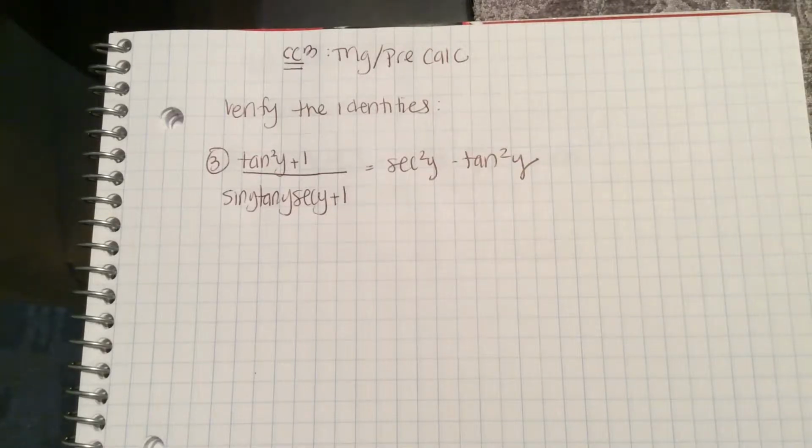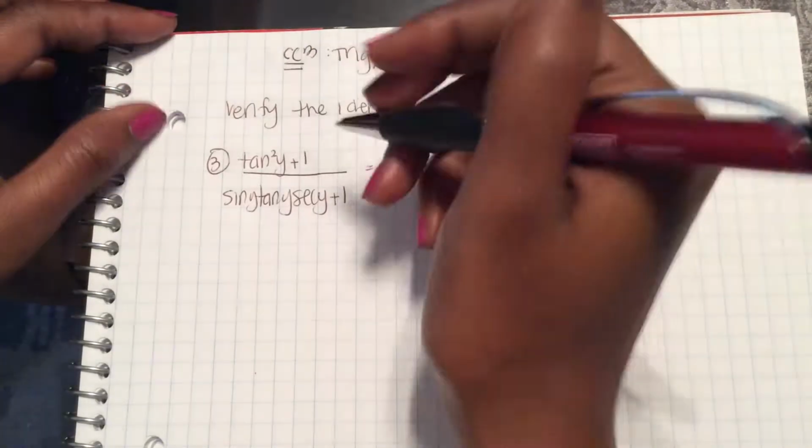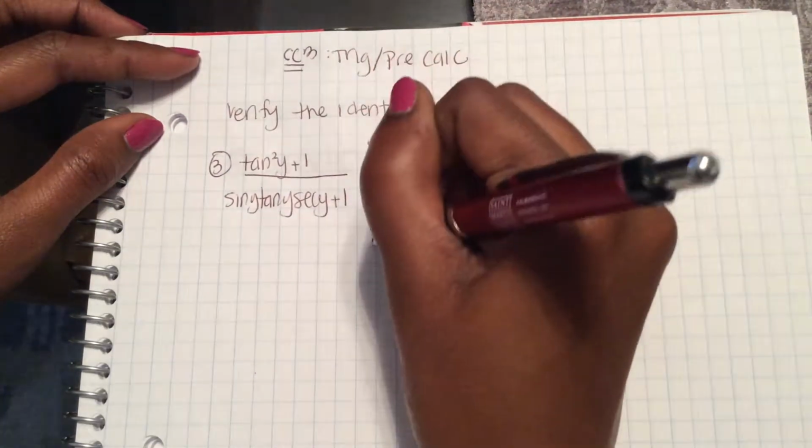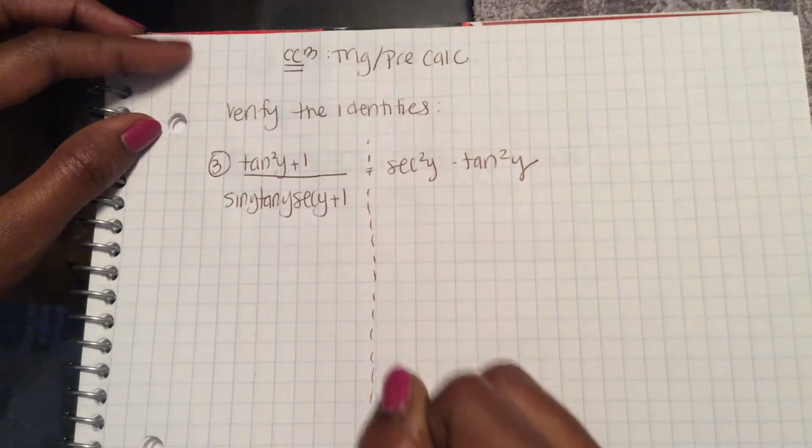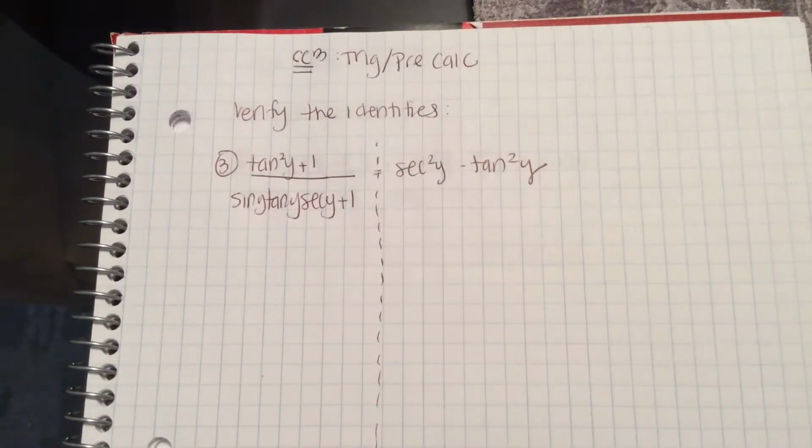Here we want to verify the trig identity. So we want to make sure either our left side can turn into our right or our right side can turn into the left. I find that the left side looks a little more crazy. So I'm going to start by playing with this.